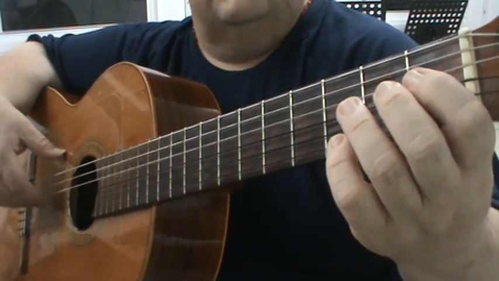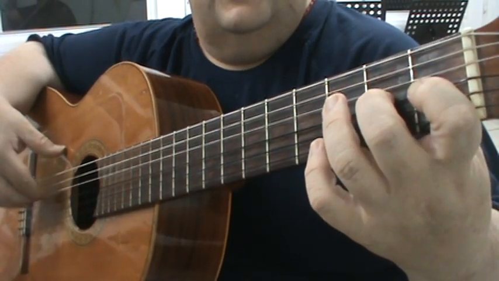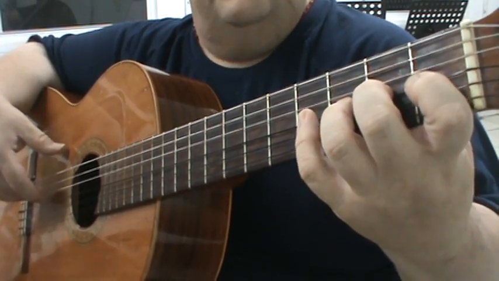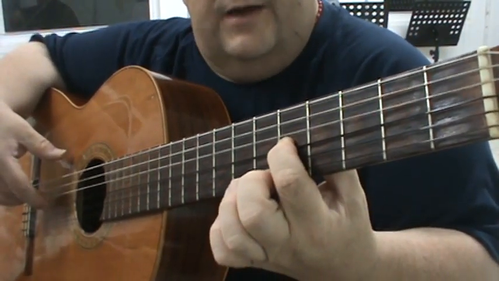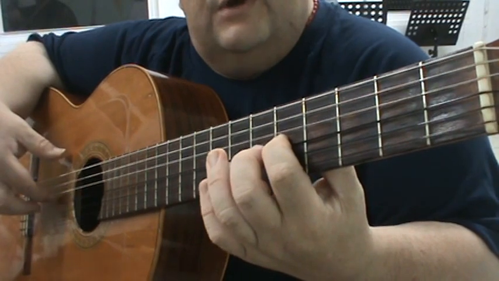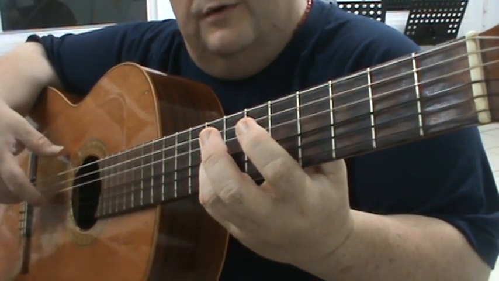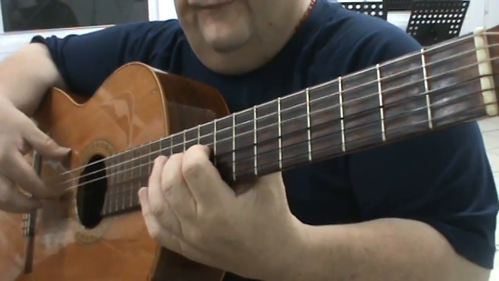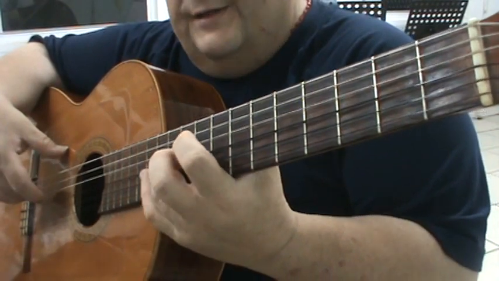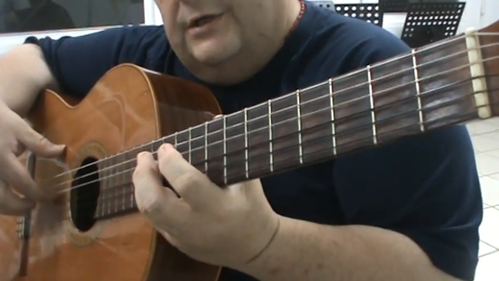Okay, so G, G sharp, A sharp, B, B has no sharp, C, space 5, C, right, C sharp, then D, D sharp, then E has no sharp, right, then F sharp, and then G. We began with G and we ended with G.